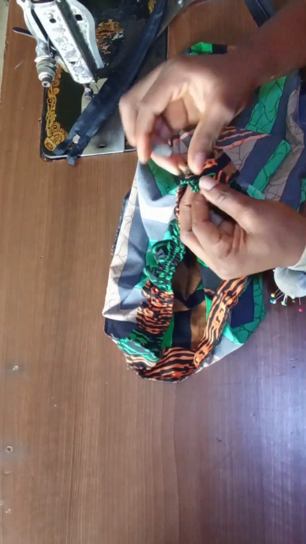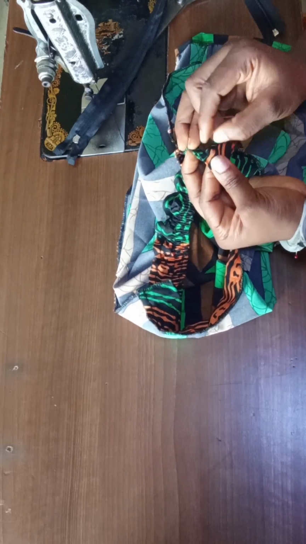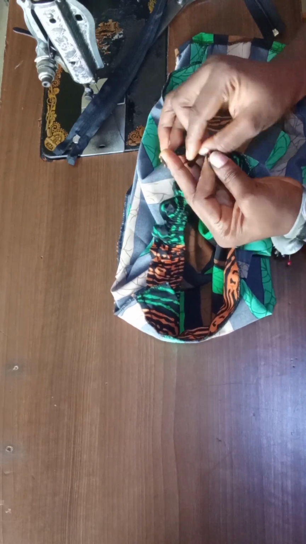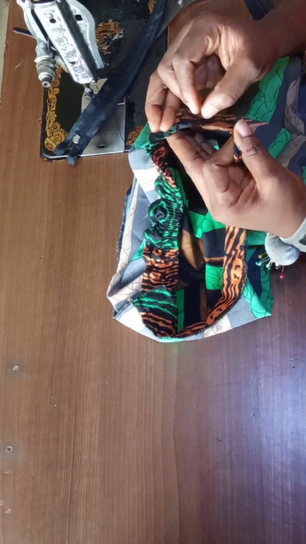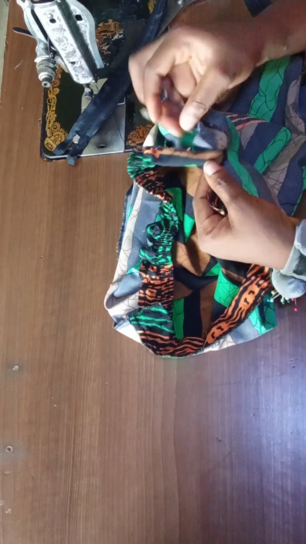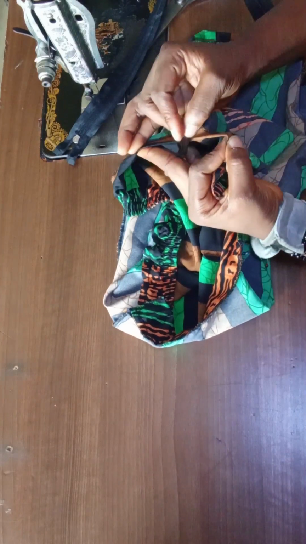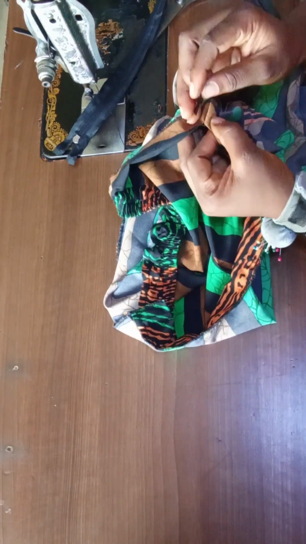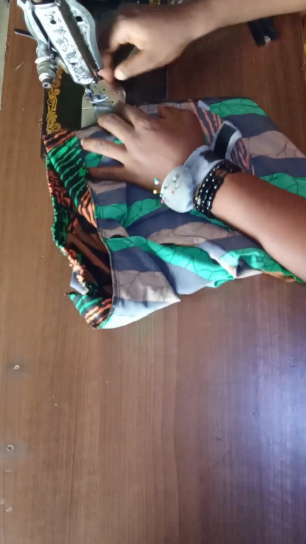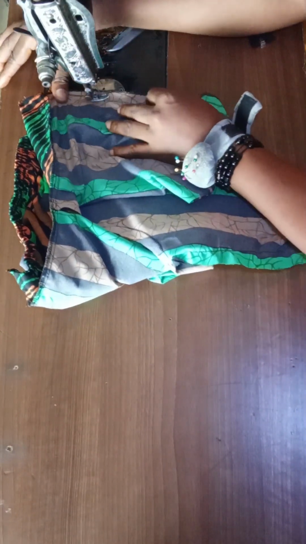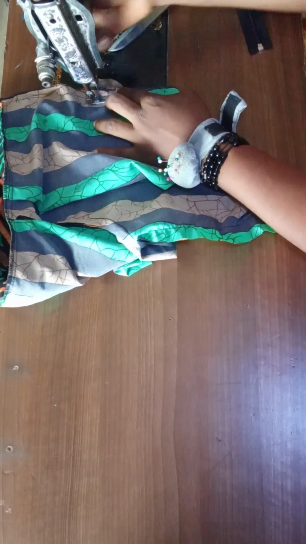So right here now, I will have to loosen it up to 7 inches or 8, 9 if the person is very fat. But for this one, I'll loosen it to 7 inches, and then I'll fix my zipper. But I'll also tag wherever I'll stop. I will tag also to secure the stitches.